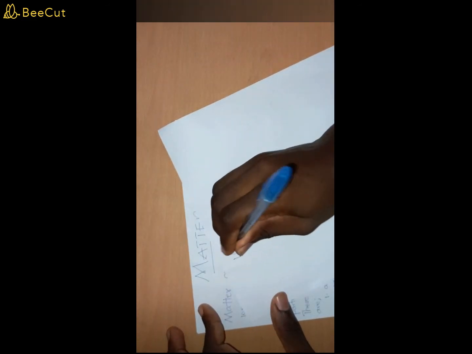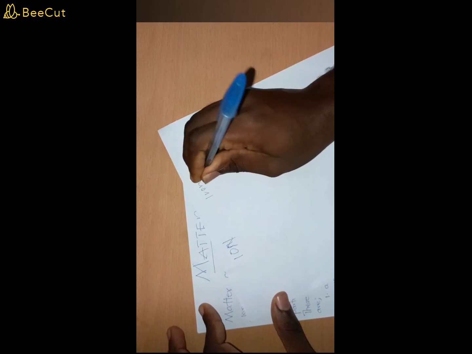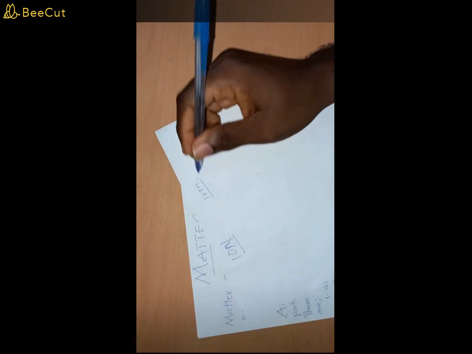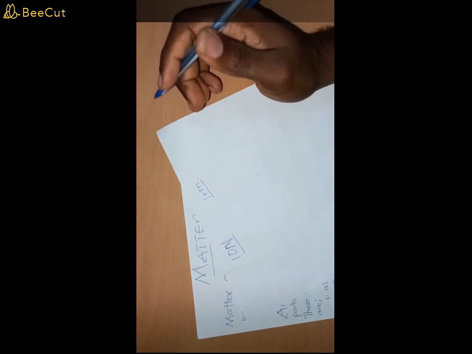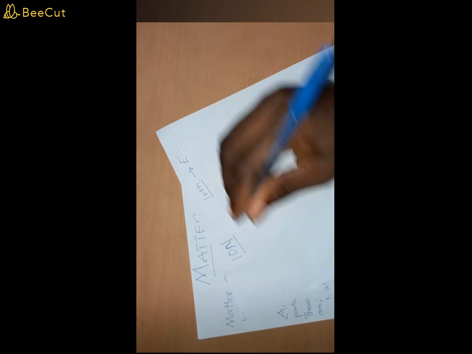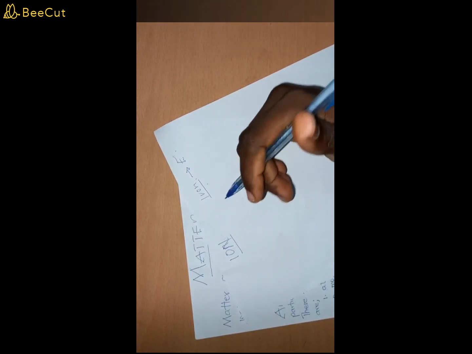Ions. Take note, it's not "iron" as in this. Ion is different from this, so take note of the spelling. Students normally confuse themselves with these two. So when we say iron, this is the element, while this is what? An entity or a block, a building block of matter.